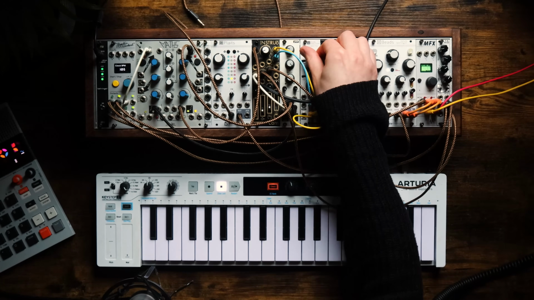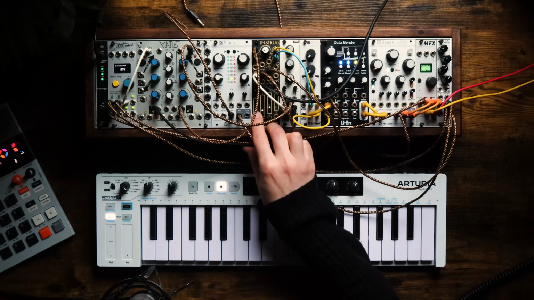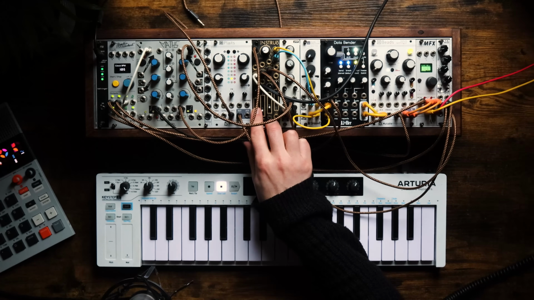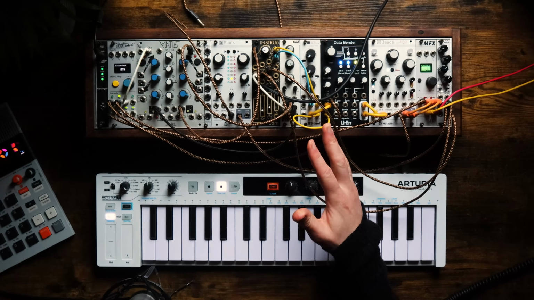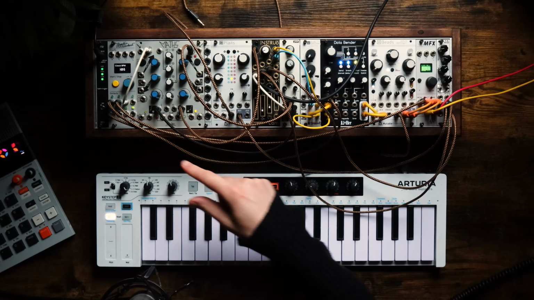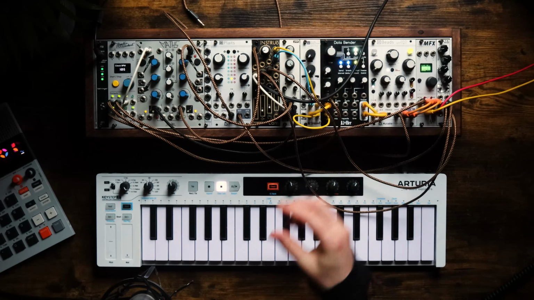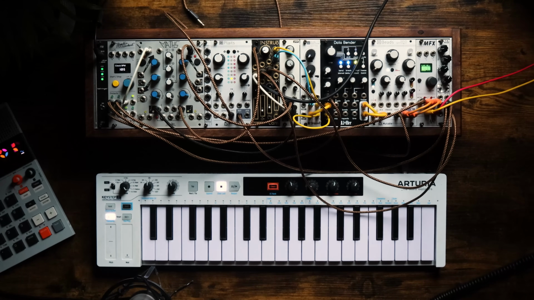Channel 1 of Maths is actually creating the kick. And what's happening here is I've got channel 1 being triggered by Pams, and it is modulating the UVCF filter from Intellijel. I have the resonance all the way up so that it's self-oscillating, and it's creating this quite tasty techno sounding kick drum.